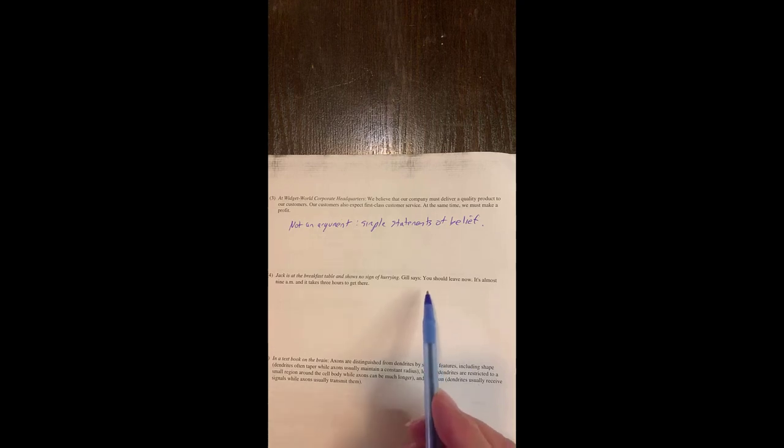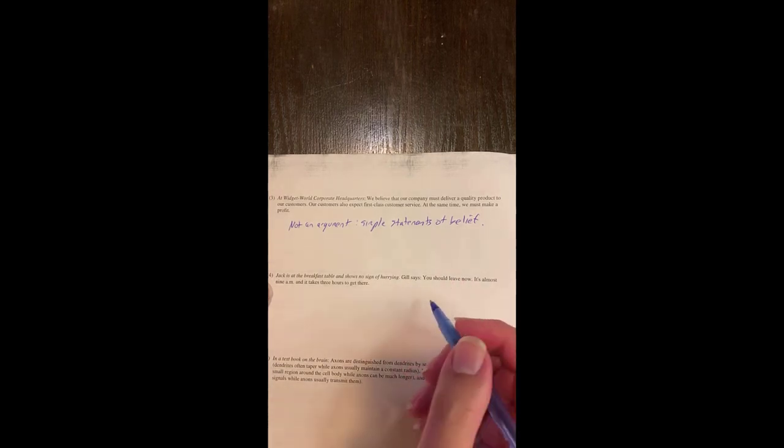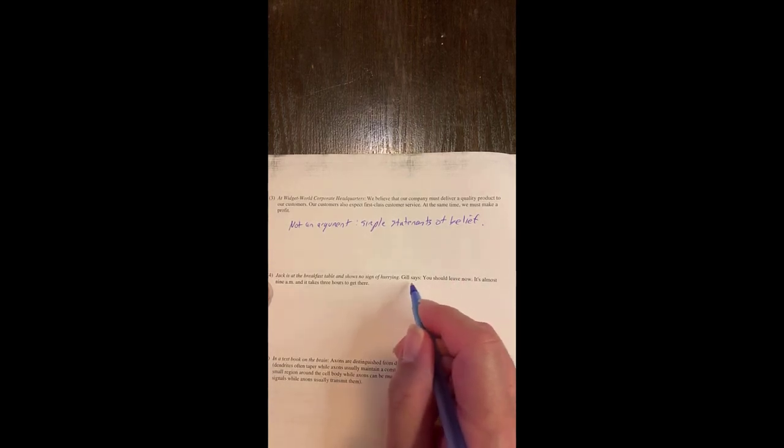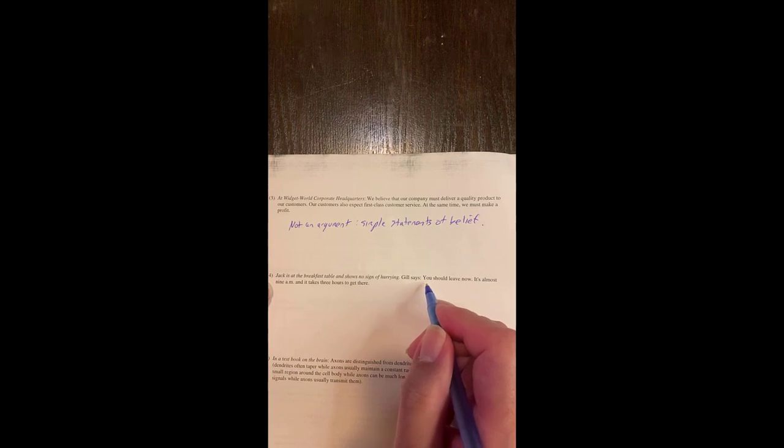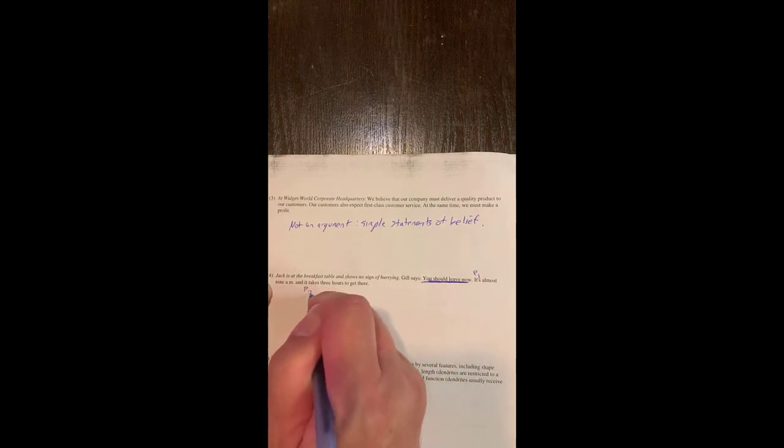and one says to the other, you should leave now, it's almost 9 a.m. and it takes 3 hours to get there. There are no indicator words here. But if you think about it, what Jill is trying to do here is convince Jack that he should leave. This is what she wants him to do, and these are the two premises. These are the two reasons he should do it. It's almost 9. It takes 3 hours to get there.